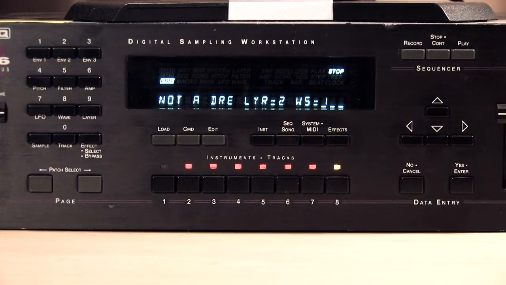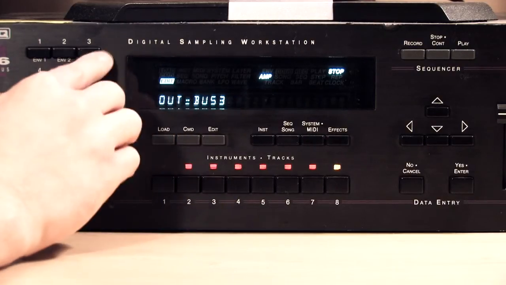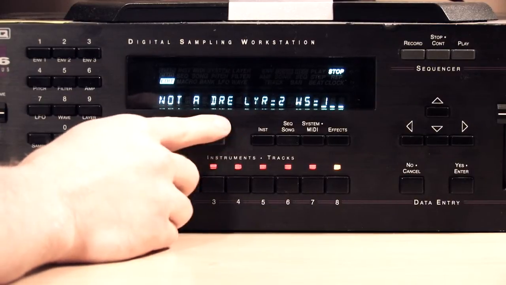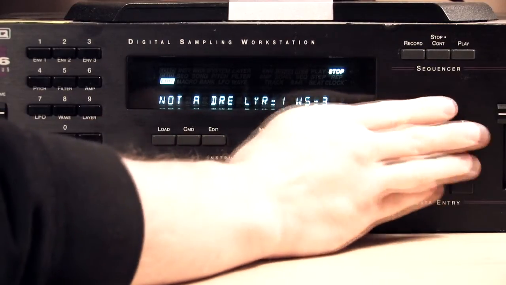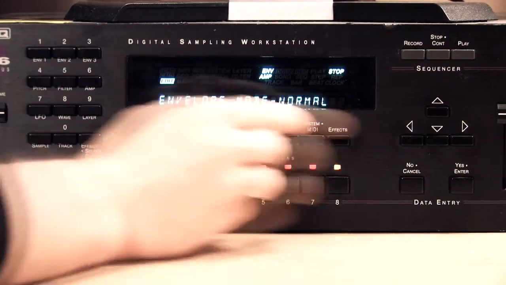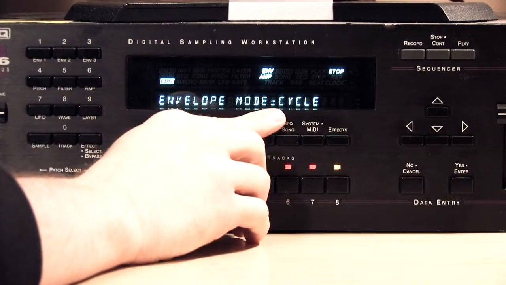One thing we need to do is make sure that the samples are one shots. Do edit envelope 3. Make sure the envelope mode is to cycle. We're going to do the same thing for the other wave sample on layer 1. Edit envelope 3, cycle.